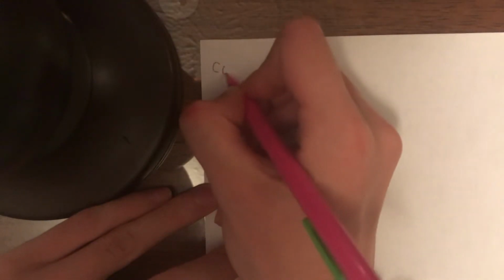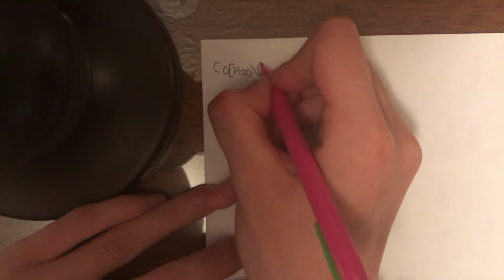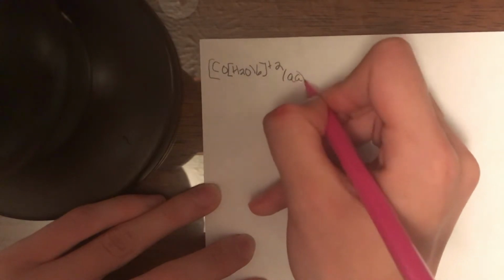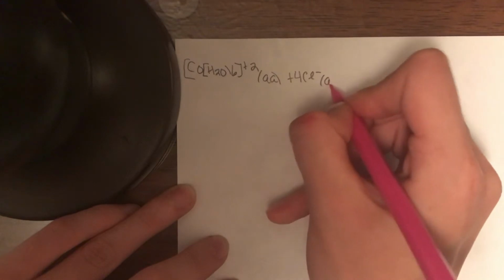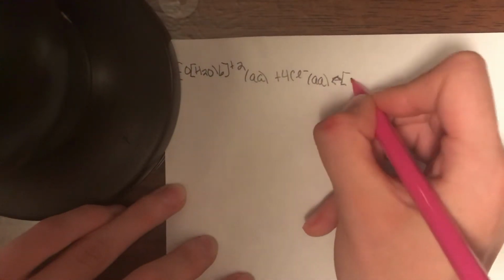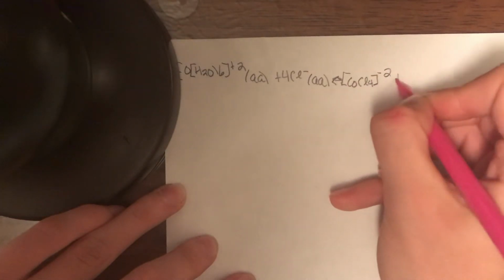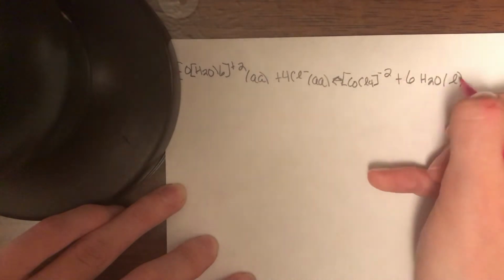The second reaction that we dealt with had the equilibrium equation of CoH2O6 2+ (aqueous) plus 4Cl- (also aqueous) ⇌ CoCl4 2- plus 6H2O in the liquid form.